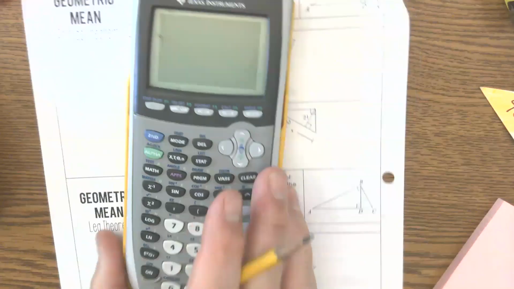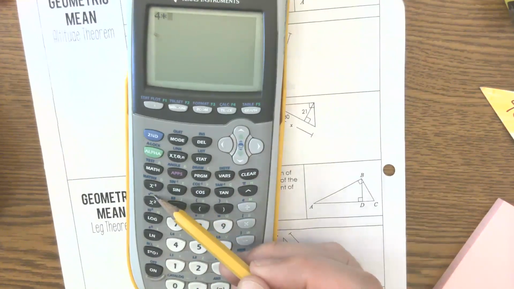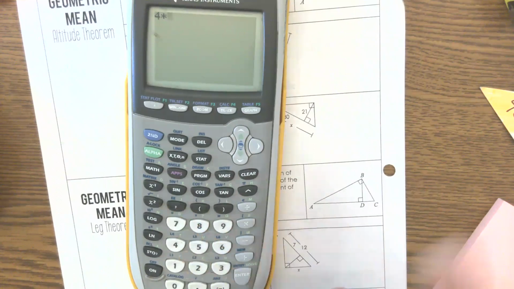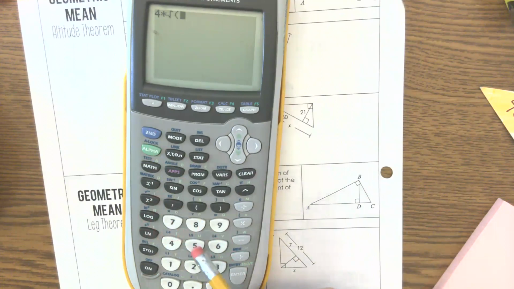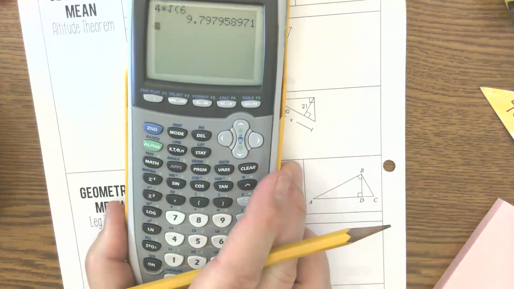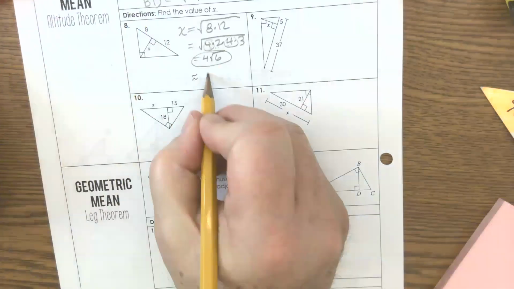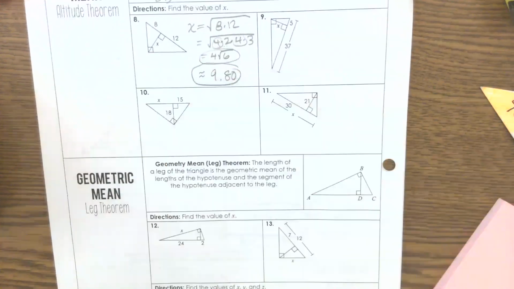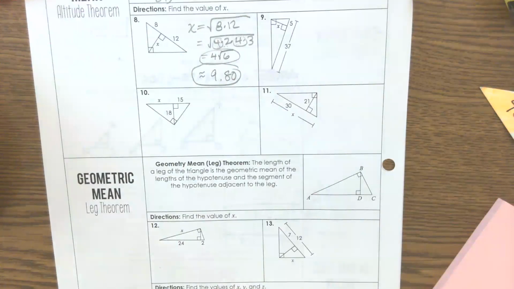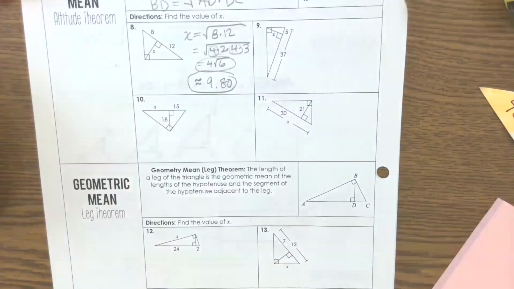Doing that in one of these calculators usually means 4 times, and you have to get the square root symbol, which is here in blue. So that means activate the second features and then do x squared. 9.7979, so that rounds to 9.80, round to the nearest hundredth. And I'm putting the squiggly sign there because that's approximate. I'm making a rounded effort on that. It's not precise, whereas this is precise.